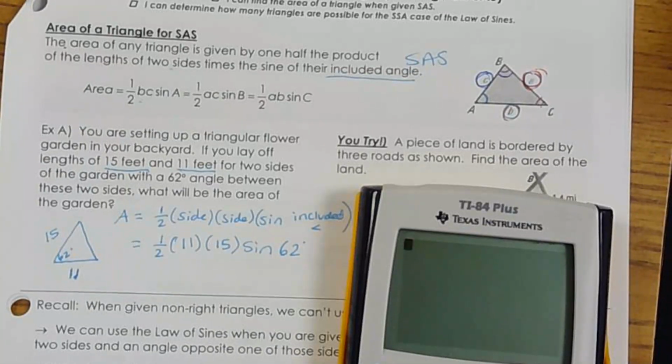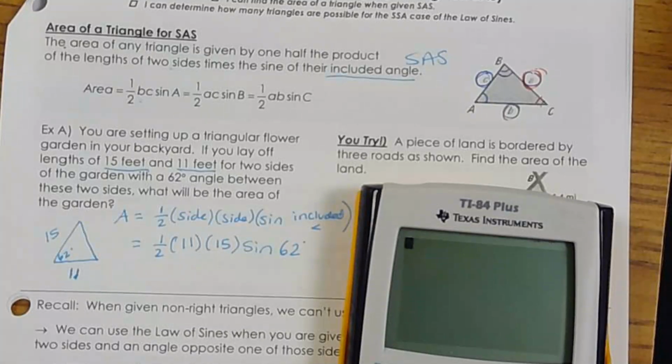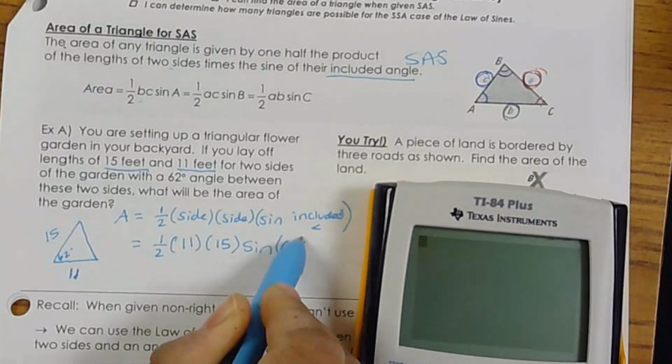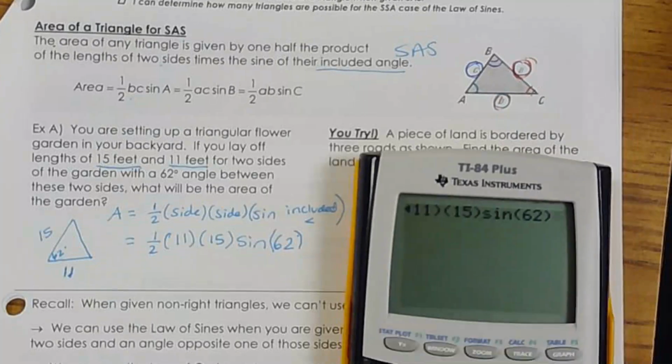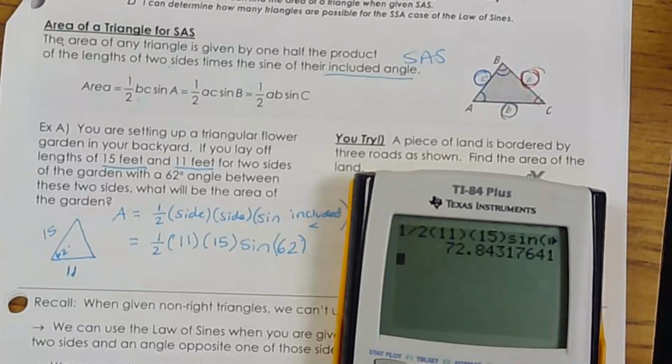Okay, so I grab a calculator here and try to type this whole thing in. This can be in parentheses also. So you can do 1/2 times 11 times 15 and times the sine of 62 degrees. Make sure you're still in degree mode. I'm going to double check my calculator is. Okay, and then when I hit enter here, we do get 72.8. It does not specify how to round, but we can do about tenths here.